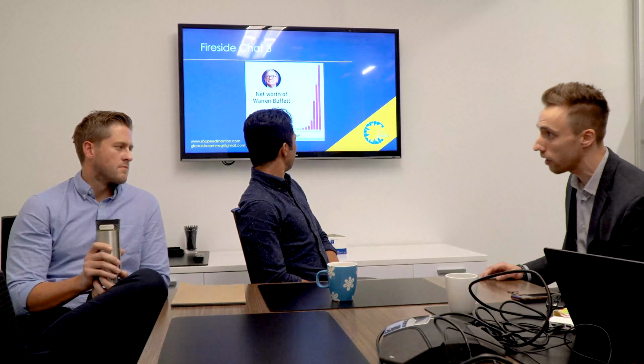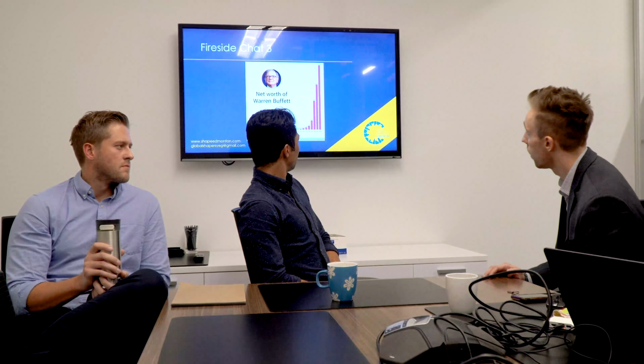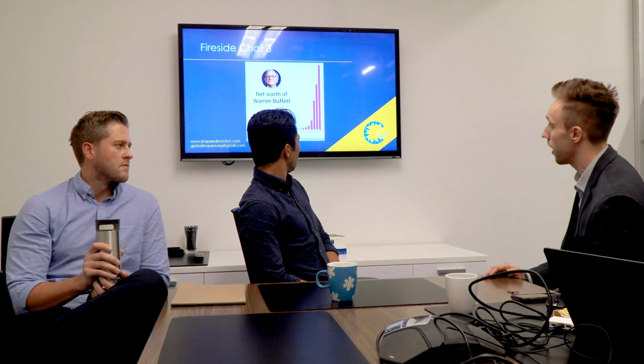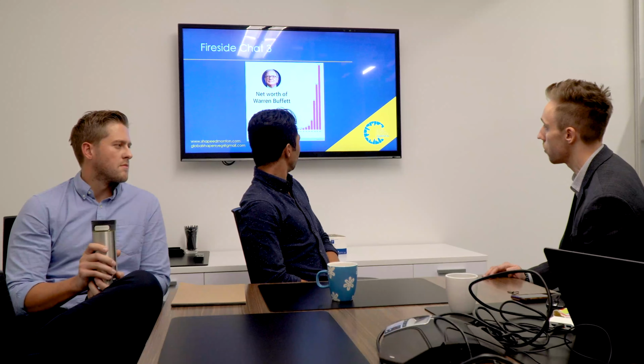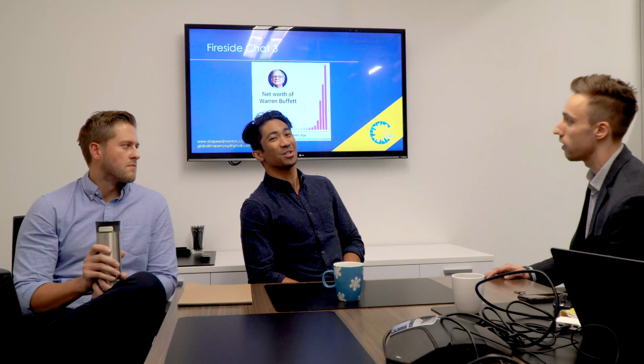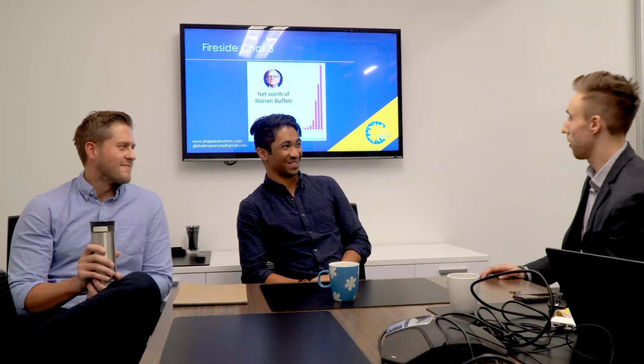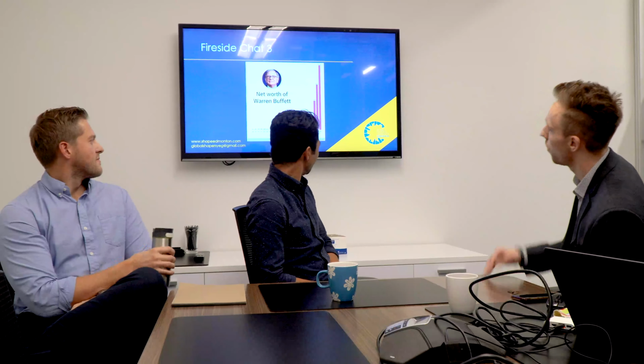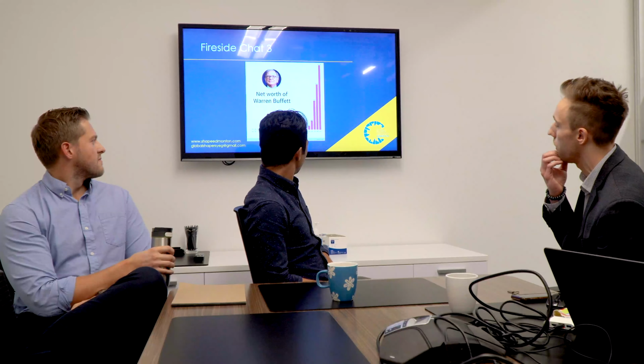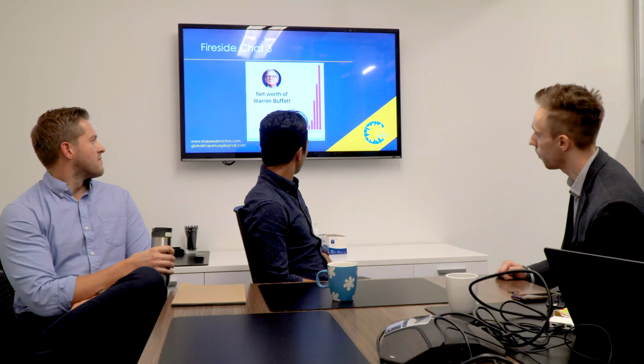So this graph just shows the net worth of Warren Buffett. Today it's probably even higher than 87 billion, but call it 87. The vast majority of that came after the age of... after many of us would have considered retired. That's right. And he wasn't a billionaire until the later part of his life. So late 50s, 55.